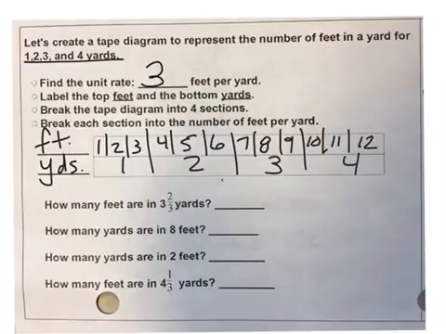How many feet are there in 3 2/3 yards? So that's 3 plus 2/3. It's going to be 11 feet.